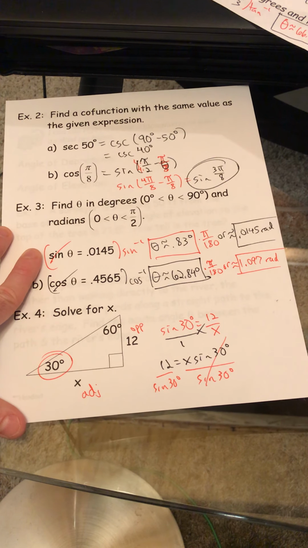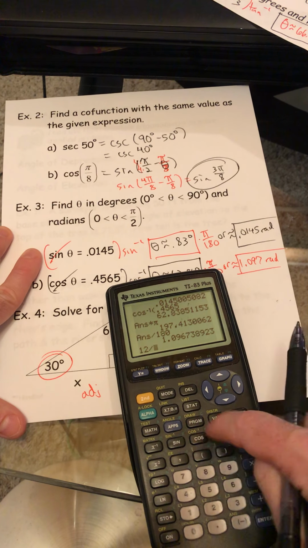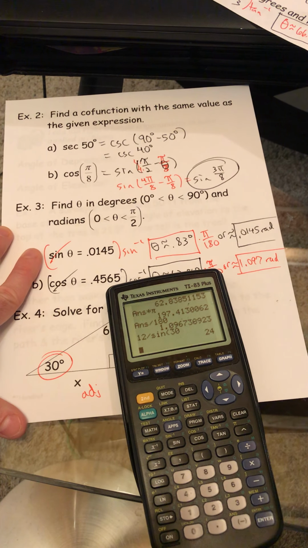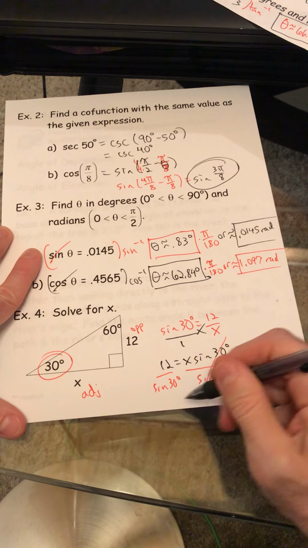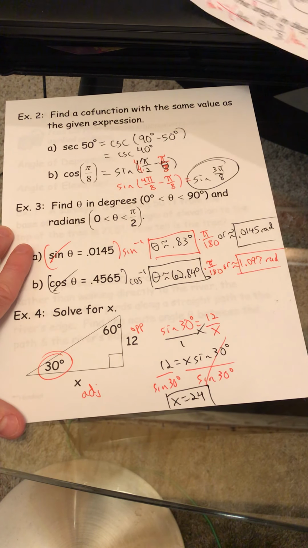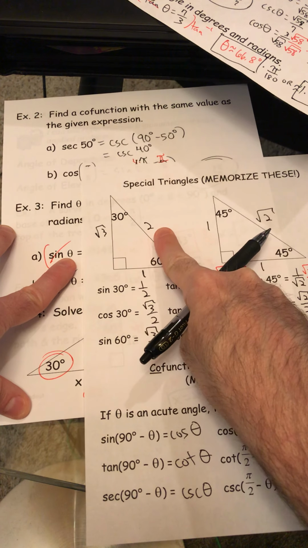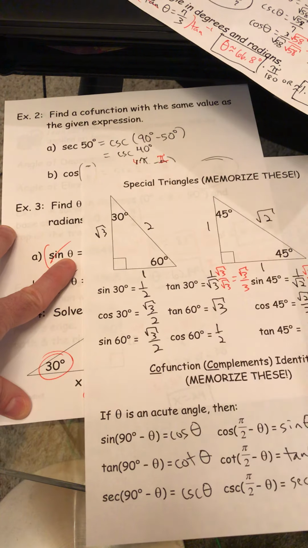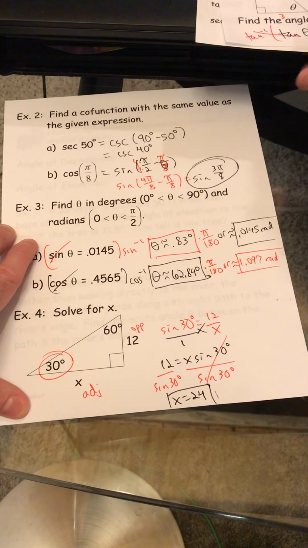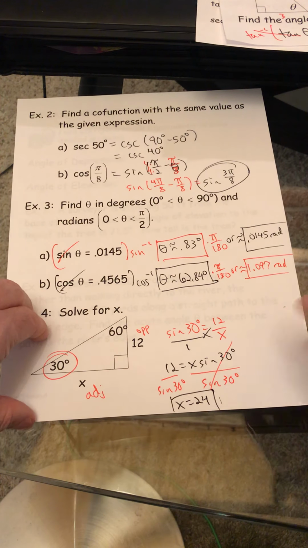And when you do that, you get 24, which, as I was saying, if you remember your special right triangles patterns, great. Short leg, hypotenuse, it's going to be half of the hypotenuse, which is what we found. But that finishes up our first part of section 4.3.